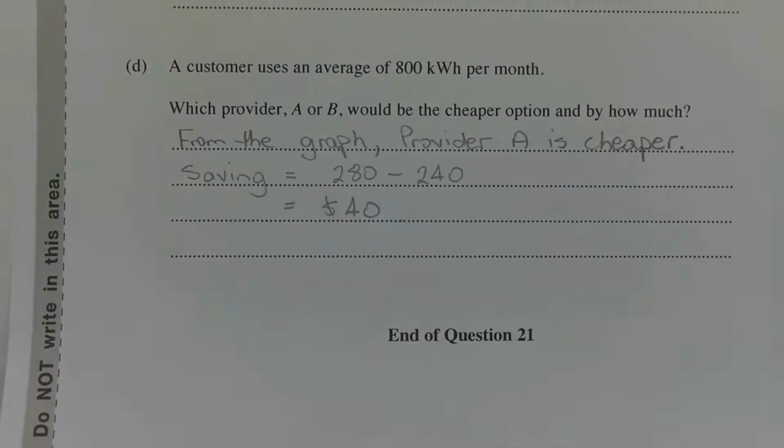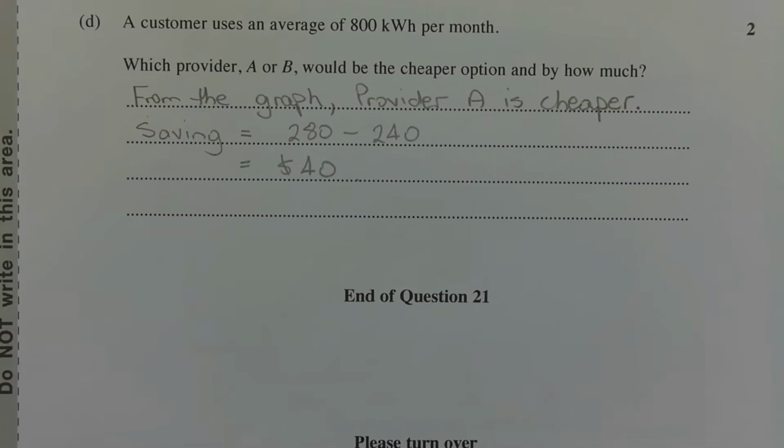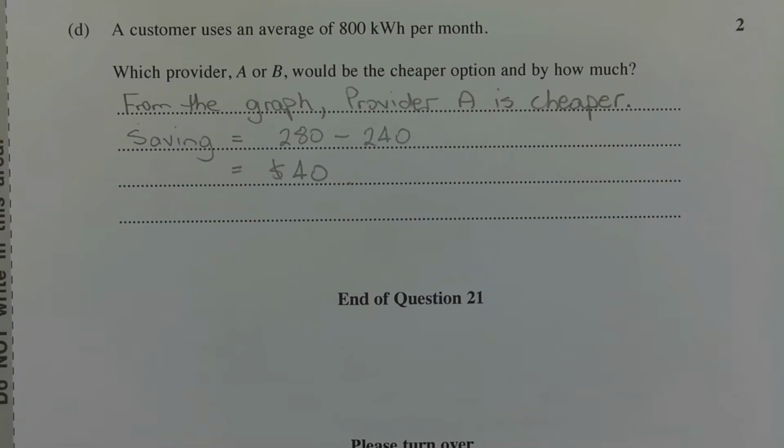Writing that down as our solution. Here is a suggested solution. So from the graph, provider A is cheaper and the saving is equal to 280 minus 240, which equals $40.